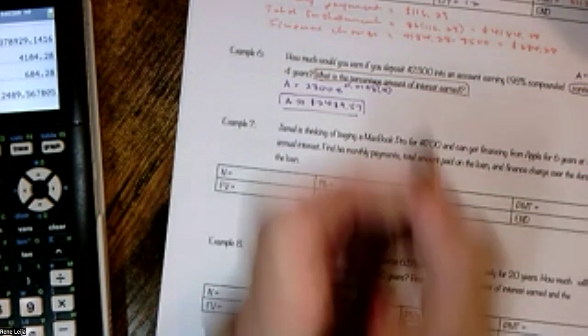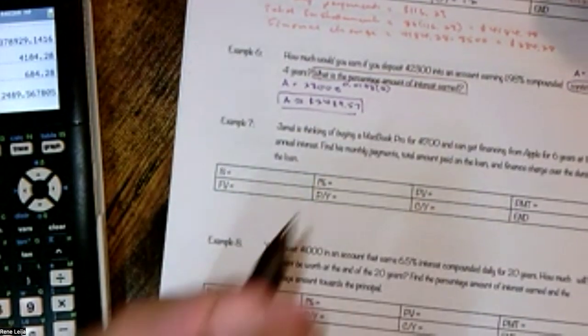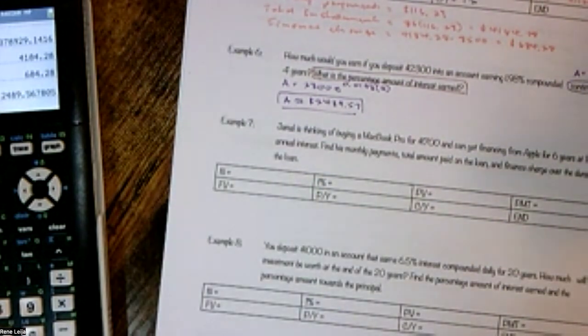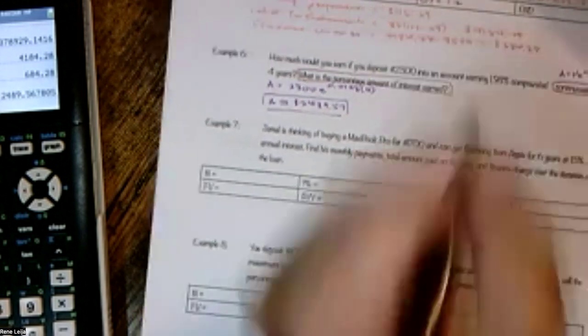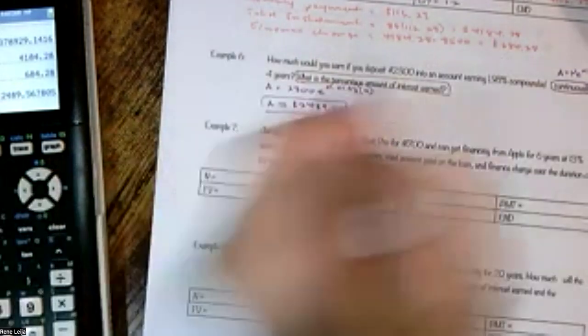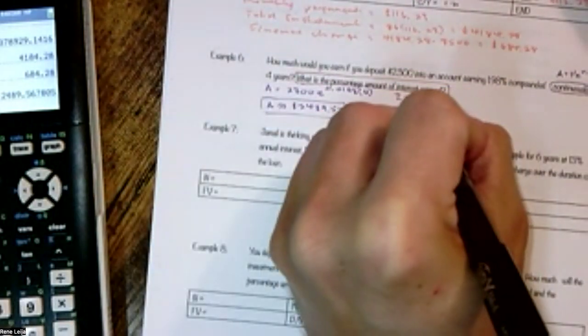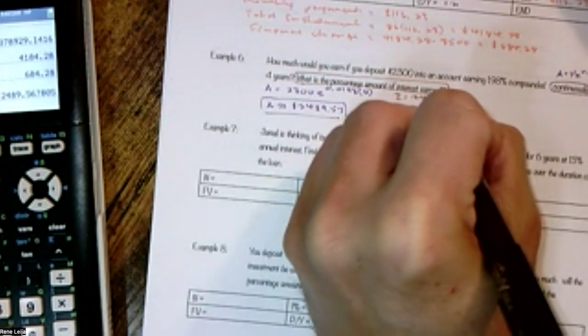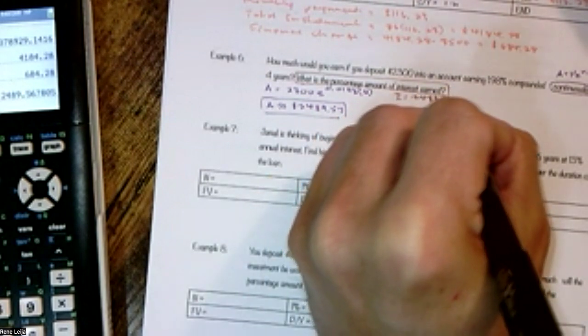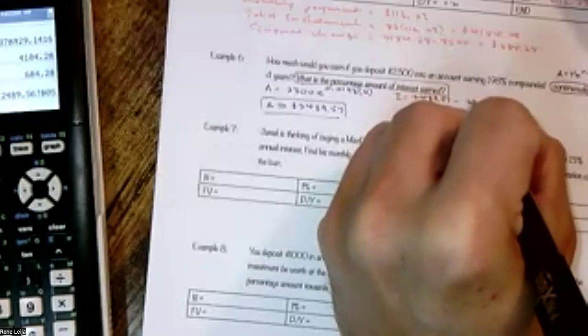We would earn that much. Now we're going to find the percentage of the amount of interest earned. Well, I first need to know how much interest I earned. So that's just like your finance charge. So our interest is going to be 2489.57 minus the 2300.